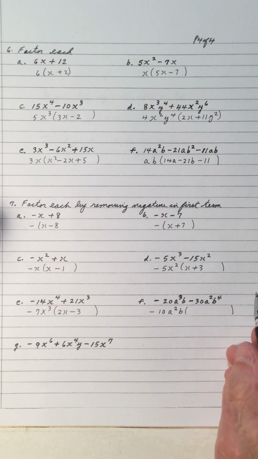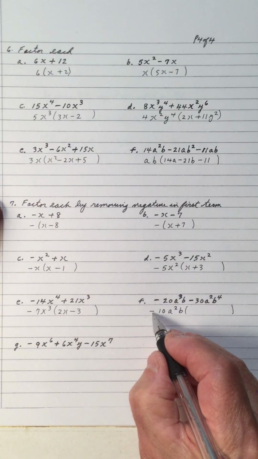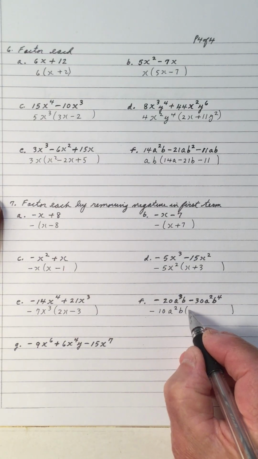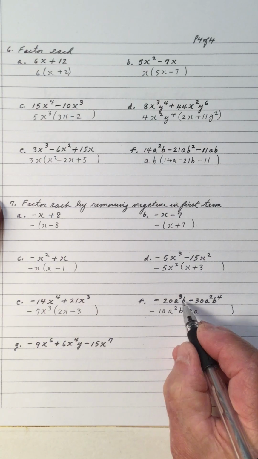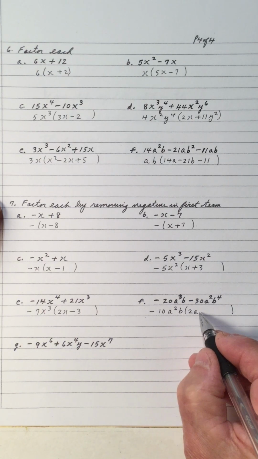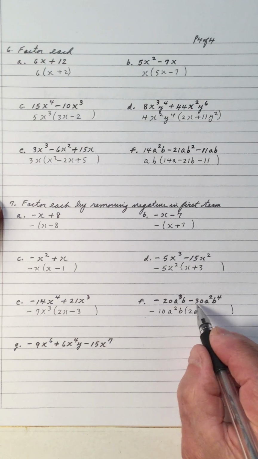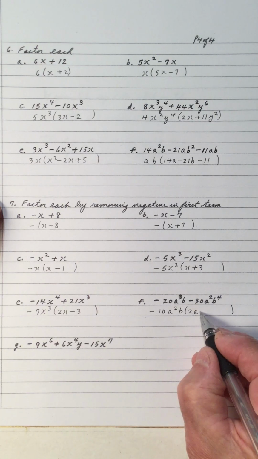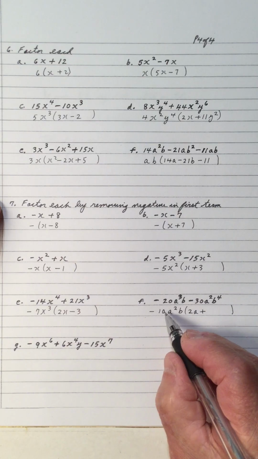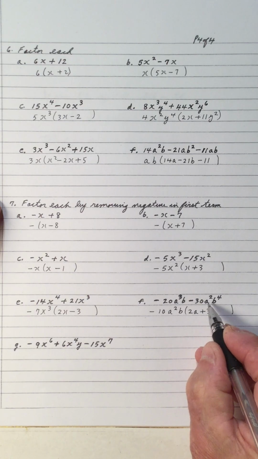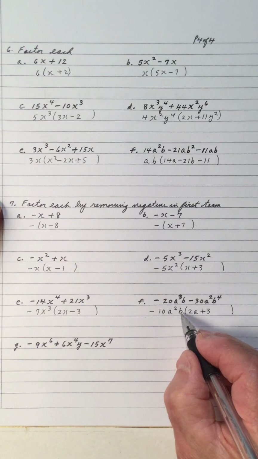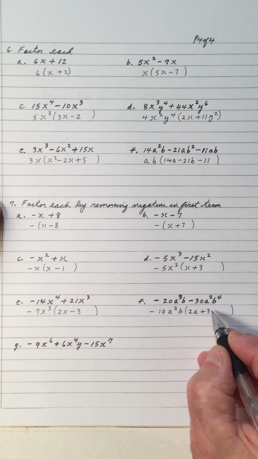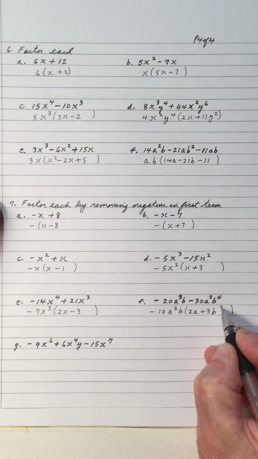So now divide. Negative divided by negative is positive. 20 divided by 10 is 2. a cubed divided by a squared is a. b divided by b is 1. Now let's divide. Negative divided by negative is a positive. 30 divided by 10 is 3. a squared divided by a squared is 1. b to the 4th divided by b is b cubed.